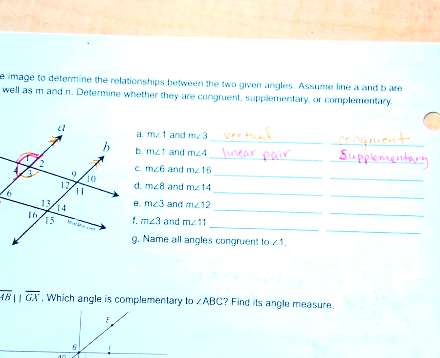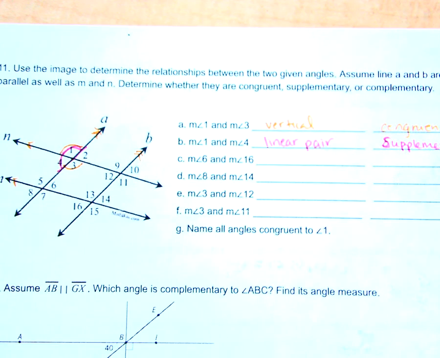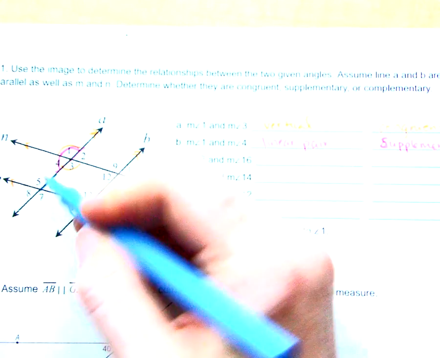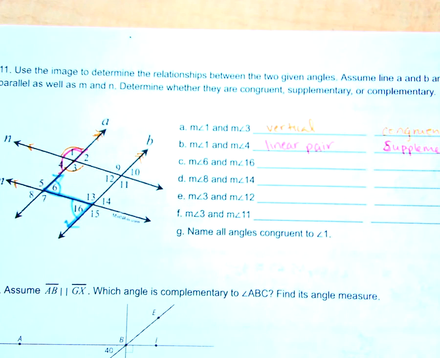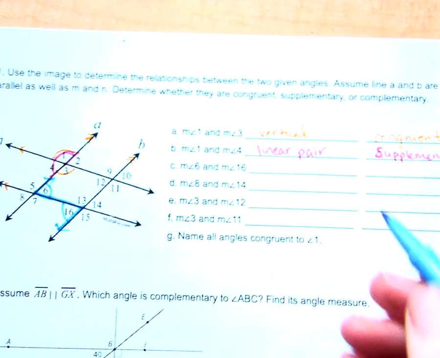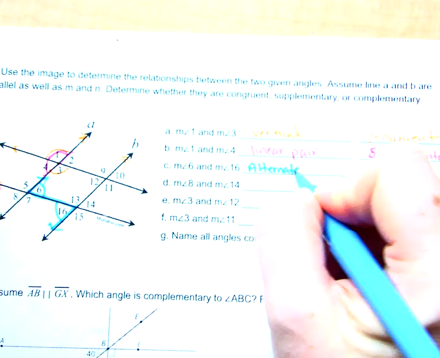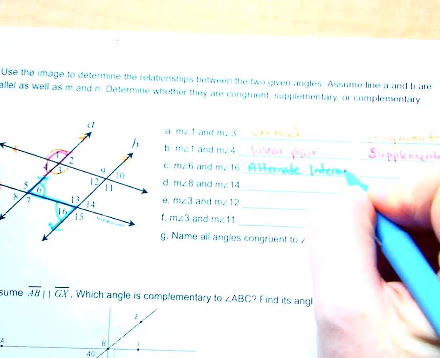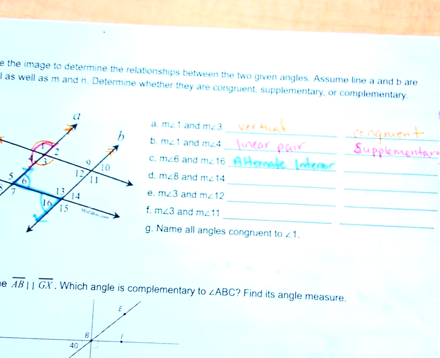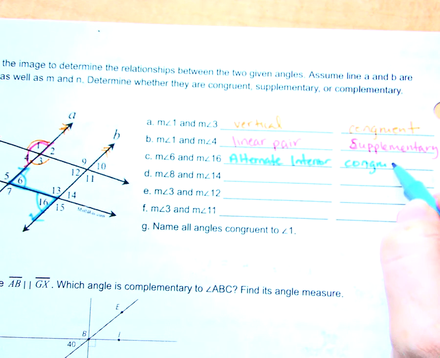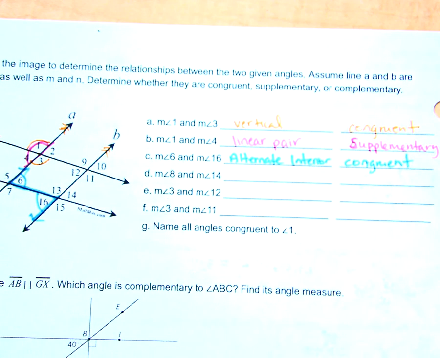Angles 6 and 16. So we've got 6 and 16. I hope you can see this Z that these two make. We've talked about that Z. Anytime you can make a Z with the angles, these are called alternate interior angles. And alternate interior angles are always congruent angles. All right, so you can see they're both acute angles, so they are congruent.